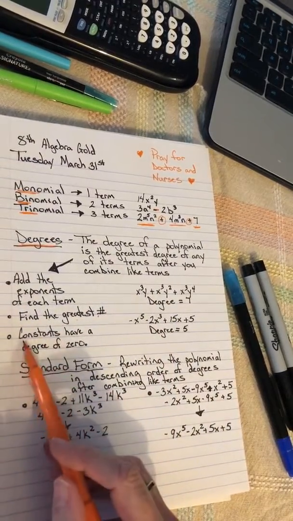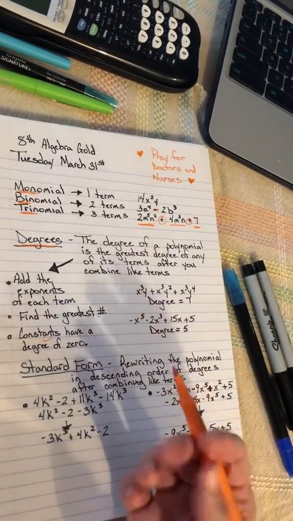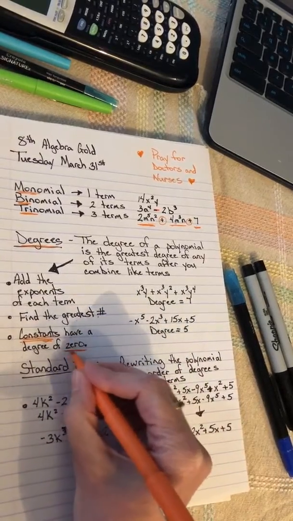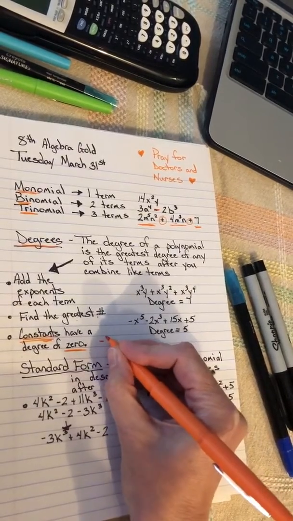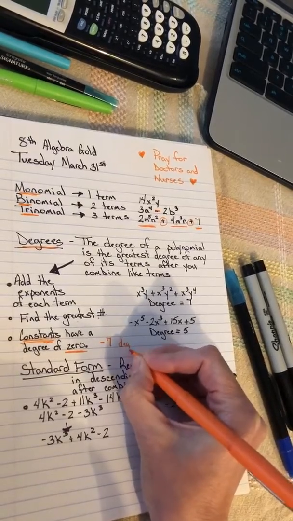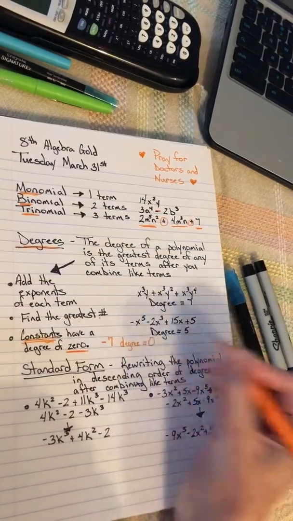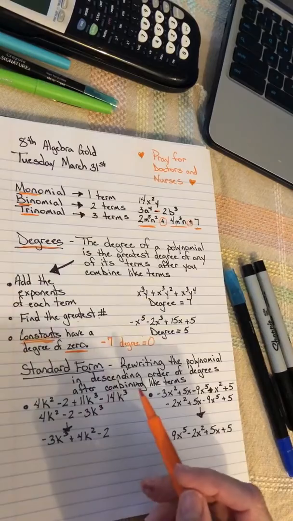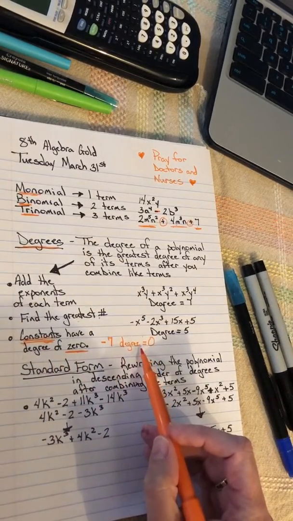I also noticed on your homework that they will give you some just integers. These are constants, and constants always have a degree of 0. So if they give you the number -7, you would say the degree is equal to 0. Any number that does not have a variable attached to it is called a constant, and the degree is equal to 0.